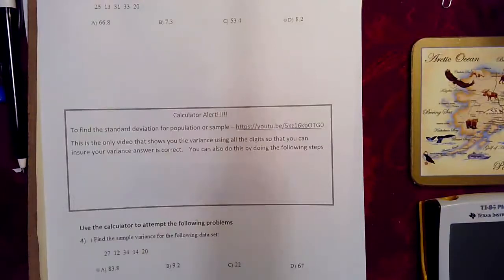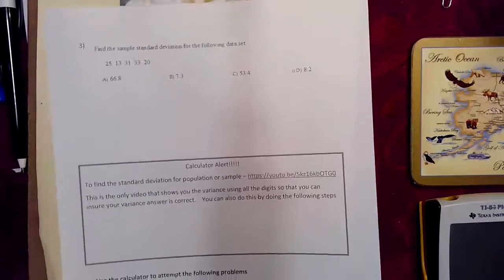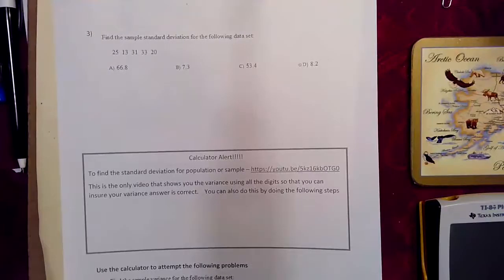Hello class, I'm going to continue with that section that we were working on, 3.2, measures of variation. I think that's on page 74 of your notebook, or 72, can't tell, it looks like it's 72. There's some examples on the page, so I can go ahead and do another example just to make sure you understand how to compute the sample standard deviation and the sample variance.